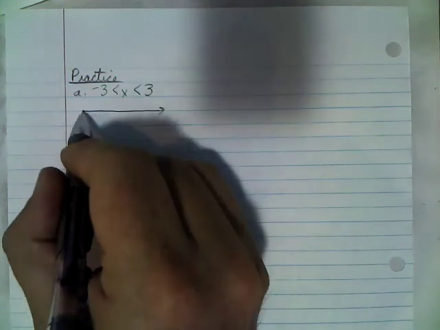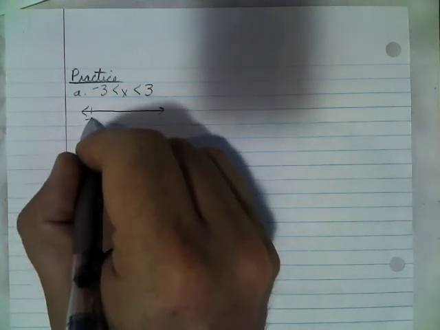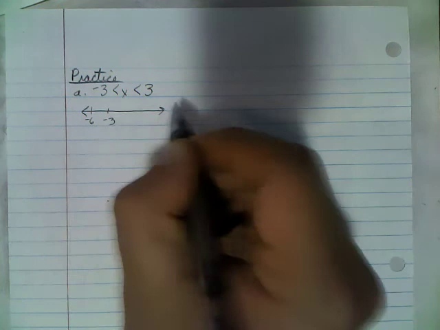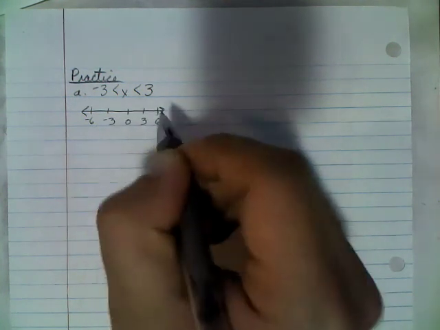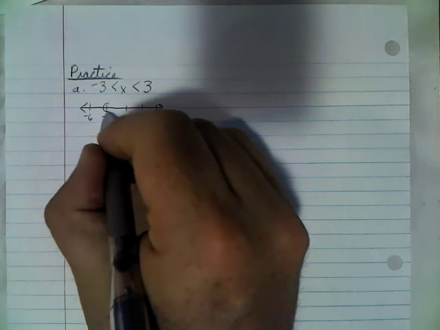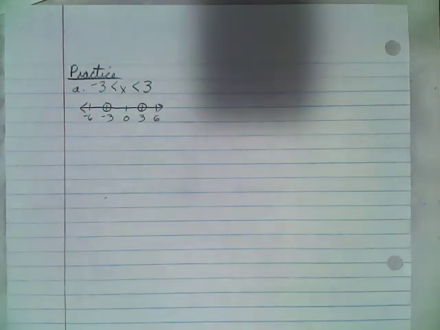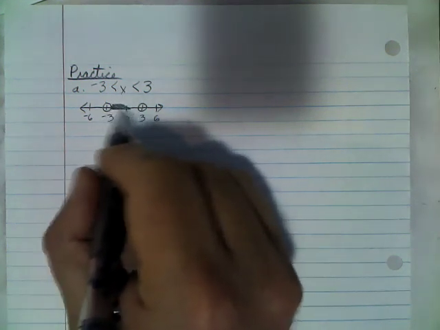So here, I'm going to save myself a lot of time. And since these are both 3's, I'm going to count by 3's. So I'm going to make this a negative 6, a negative 3, middle will be 0, positive 3, positive 6. Since these are both less thans, it means that both of them will be open dots. And since x is between them, the solutions are between the boundaries.